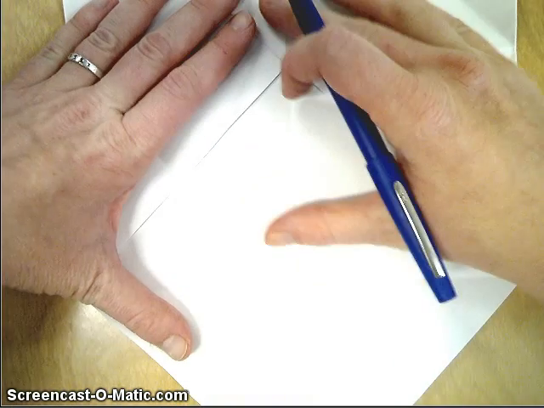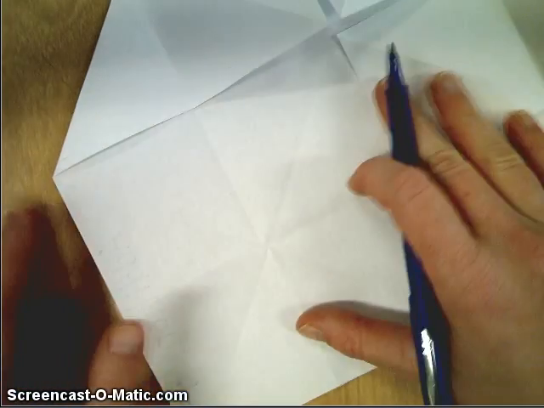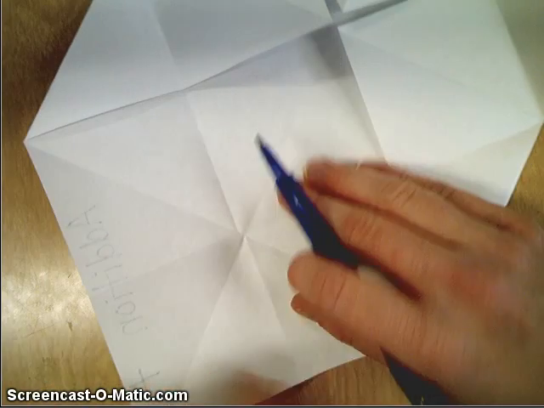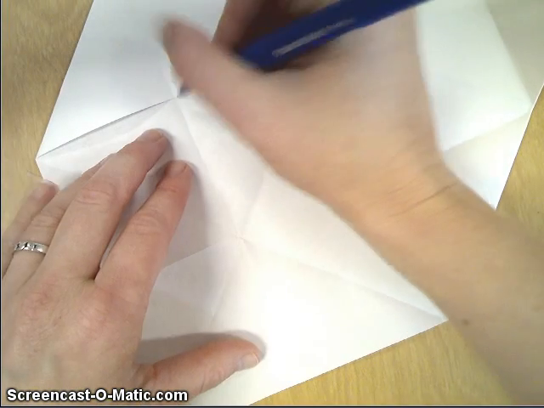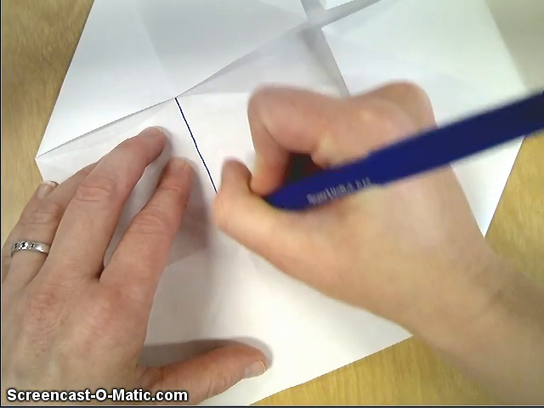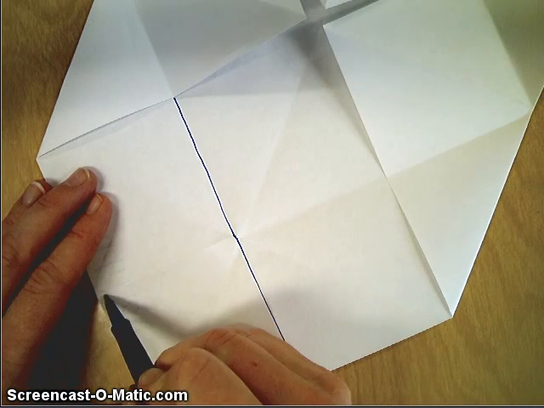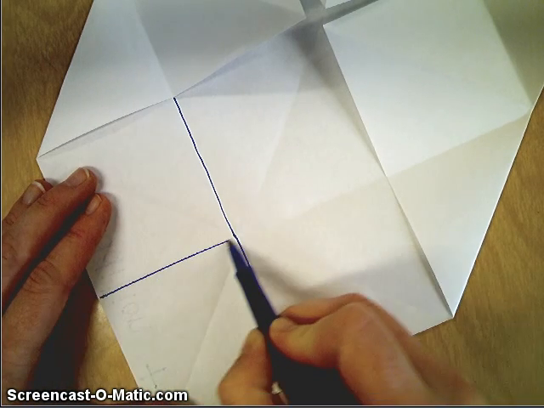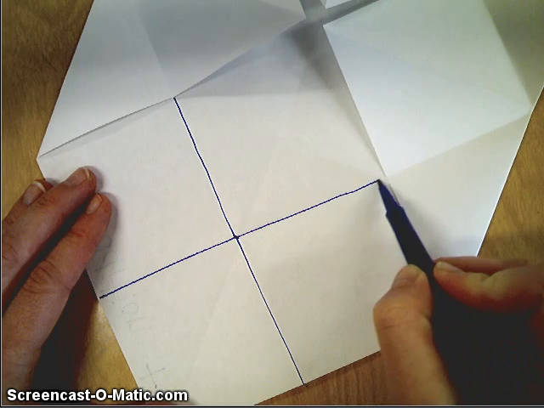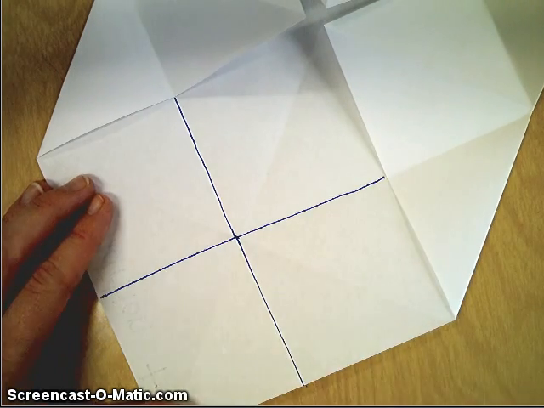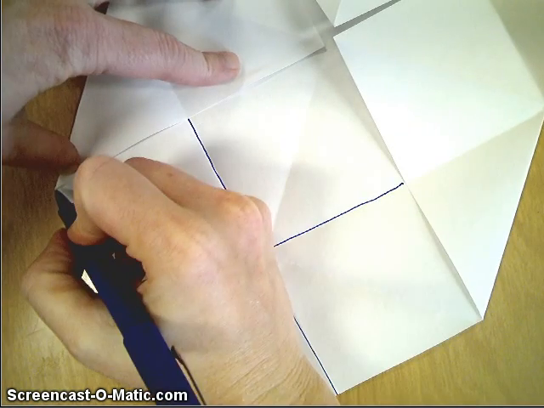And if you will look closely, you can see the creases on your paper. Oh, okay, there they go. Right here. I'm going to trace that crease there. Then I'm going to trace this crease here. So we've got 4 sections here with addition.